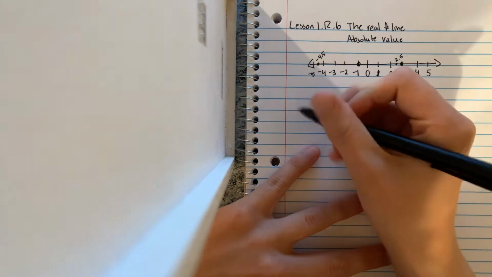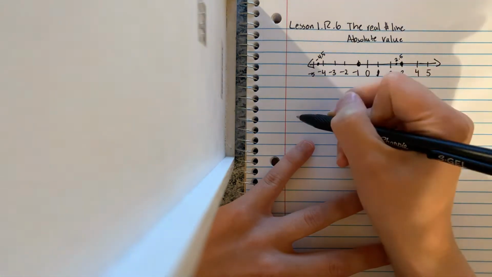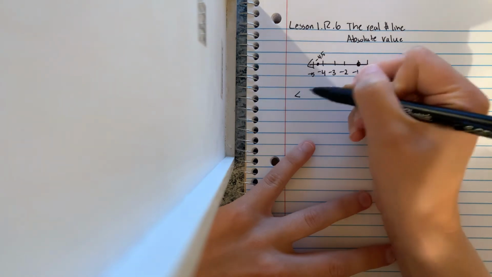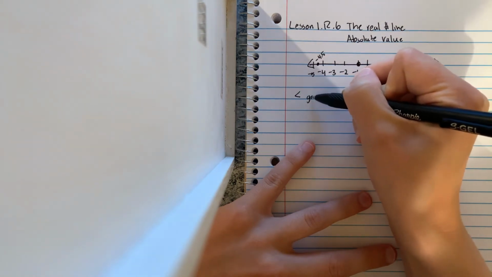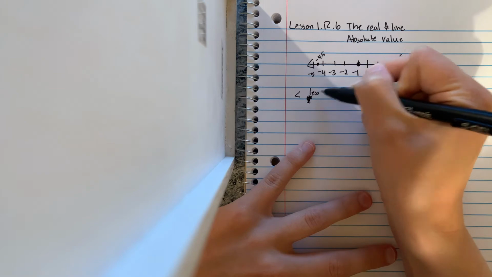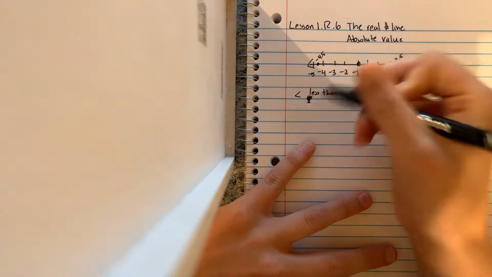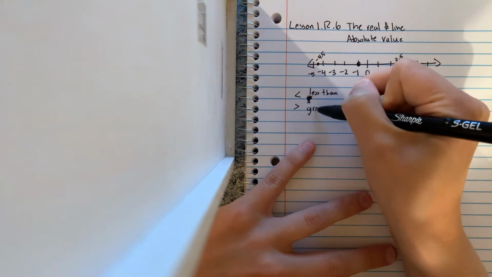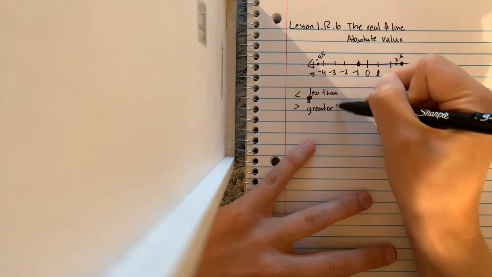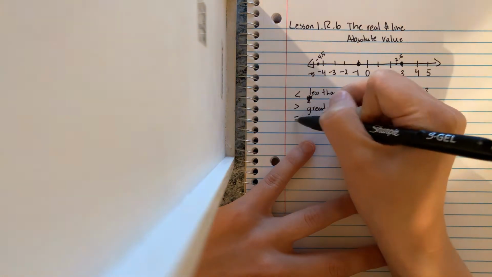So they may ask you to use these symbols. Remember, we have this, our less than symbol. We have this, which means greater than. And we have our equal to.